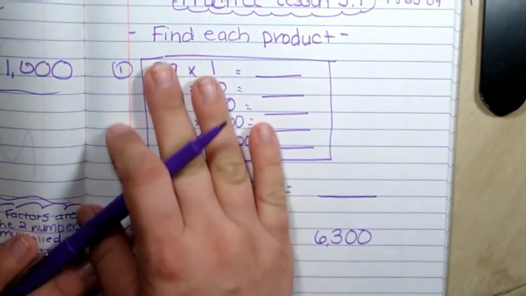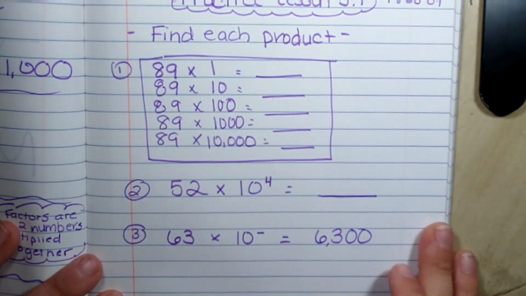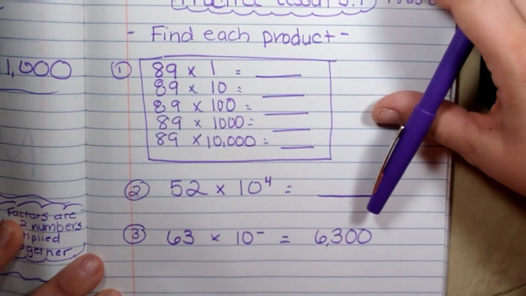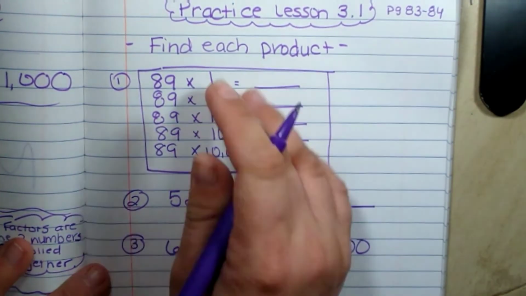And those are our examples. I would like you to answer and submit. Then you're going to go and do lesson 3 practice.